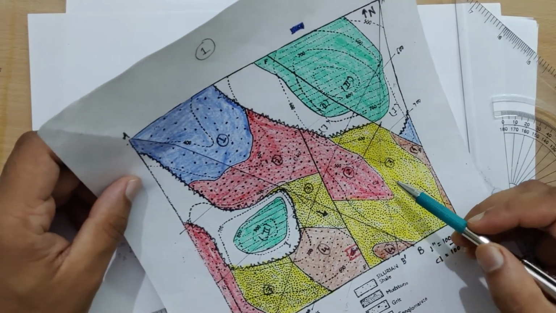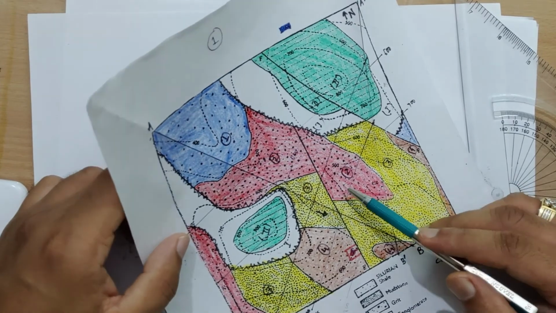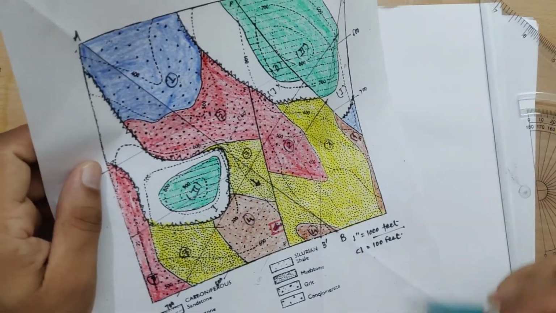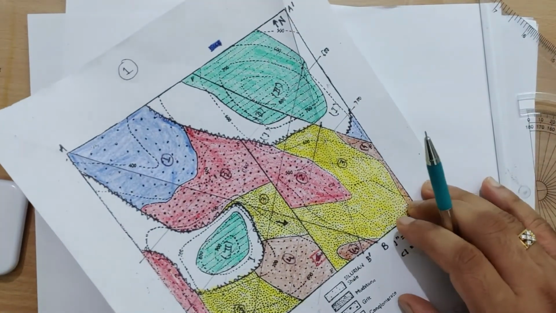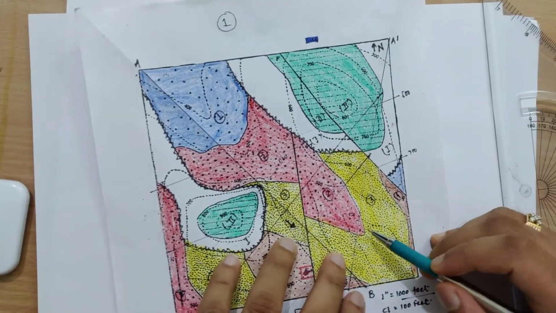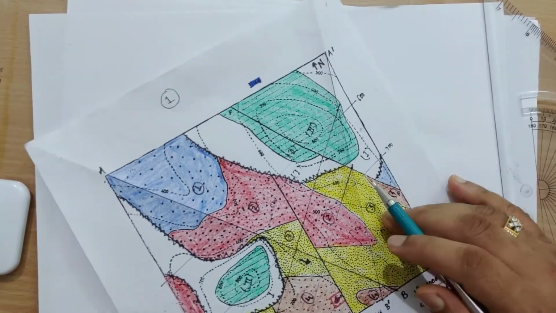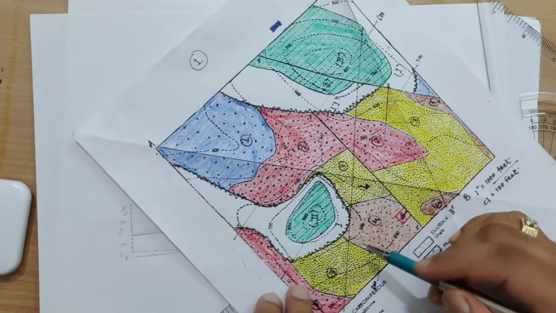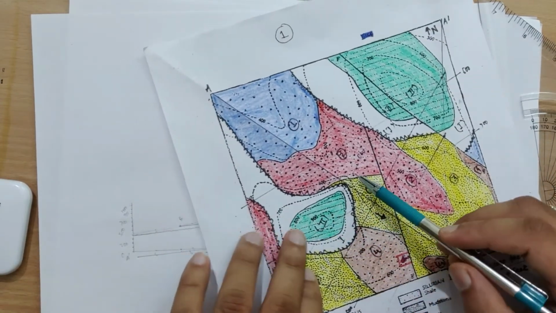So we will have to determine the thickness of bed 2 in order to get bed number 1 just below. So let's try to determine this value over here.